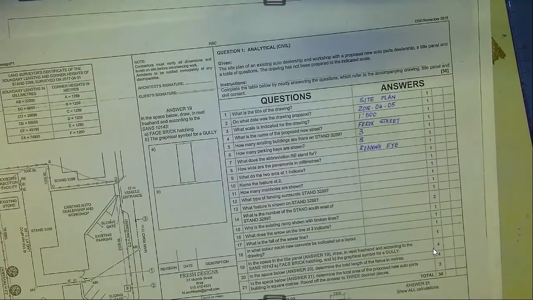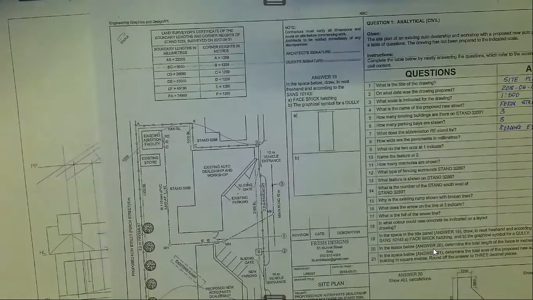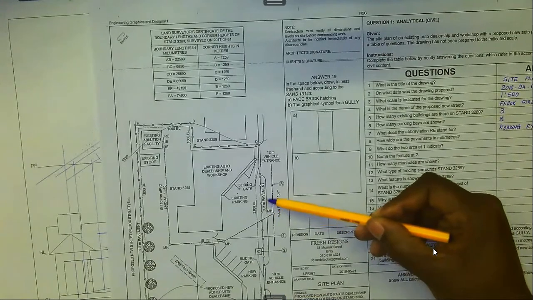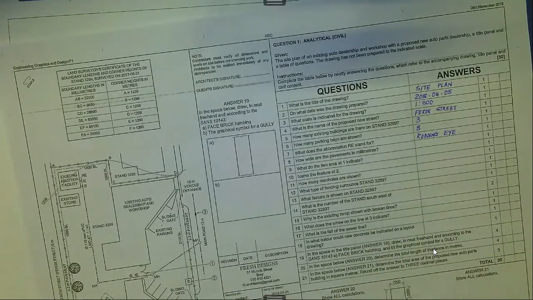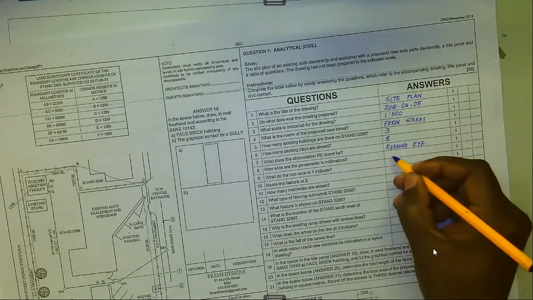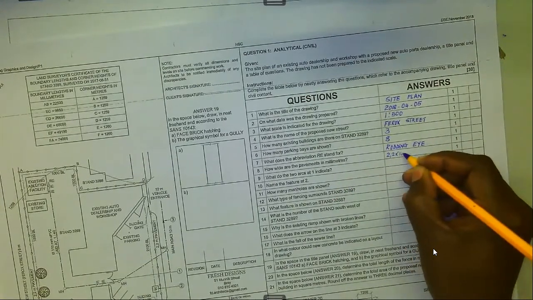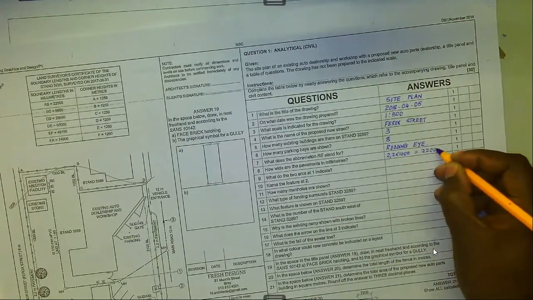How wide are the pavements in millimeters? You look for the term pavements and check the sizes. Right, this side is 2.2 meters pavement. You also have got 2.2 meters in terms of the pavement. So you convert that by multiplying by 1,000 in order to convert the meters to millimeters. So here we have got 2.2. If you want, you can actually say 2.2 multiplied by 1,000, which would give you 2,200, like that.